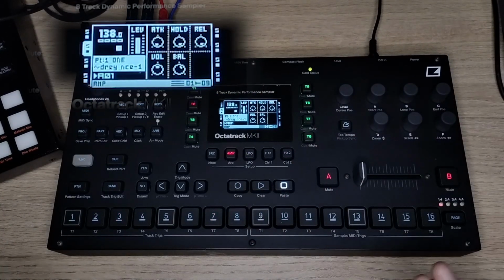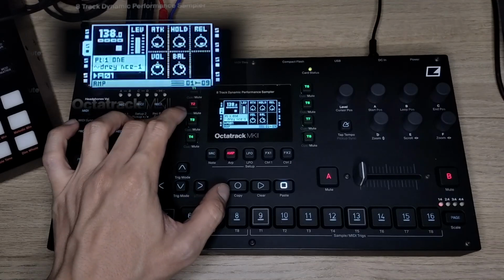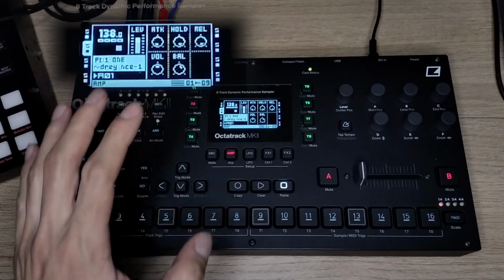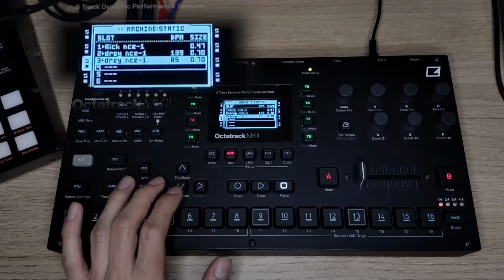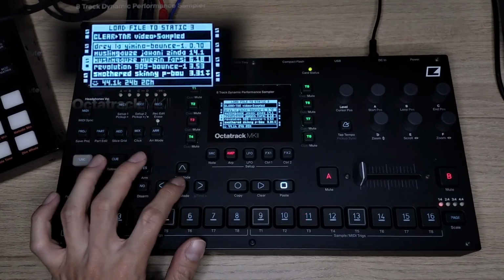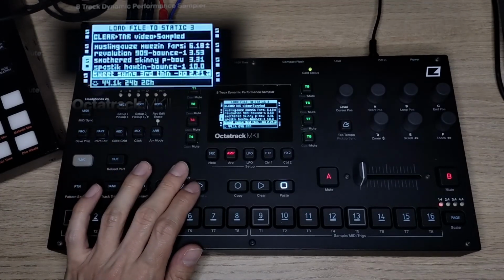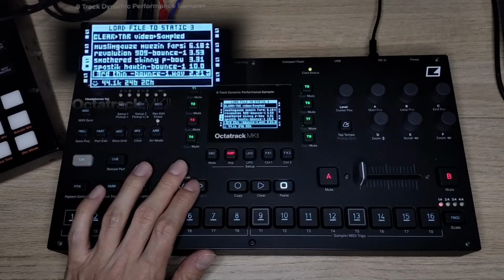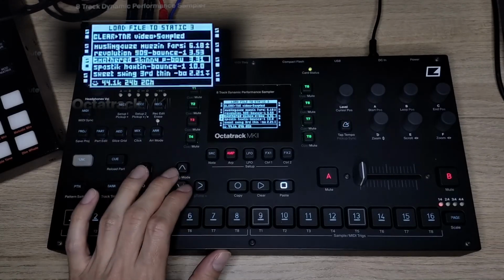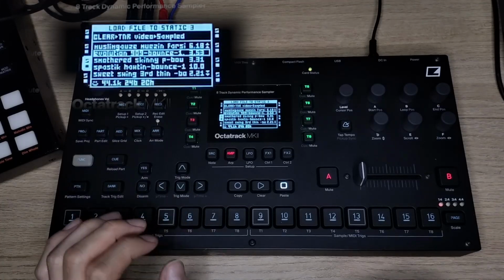Yep, at the moment it sounds poor, but it will get in shape. Let's load a different one. These are pads, I know. Let's try to do a bit of slicing here.